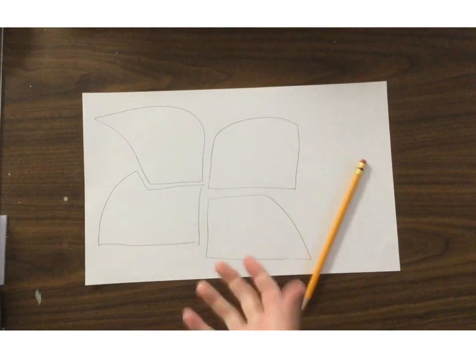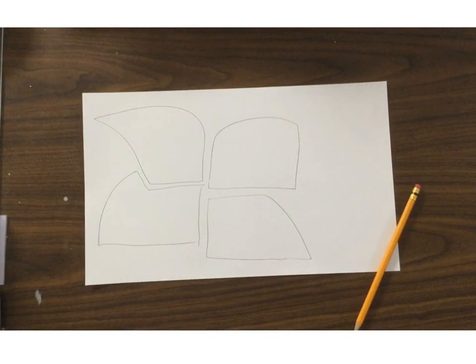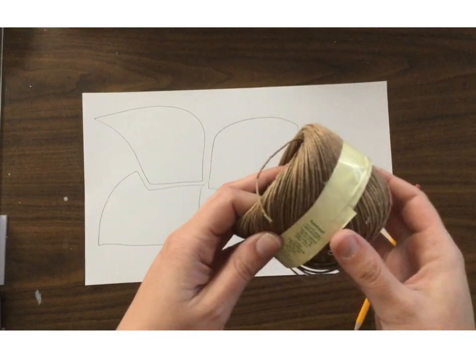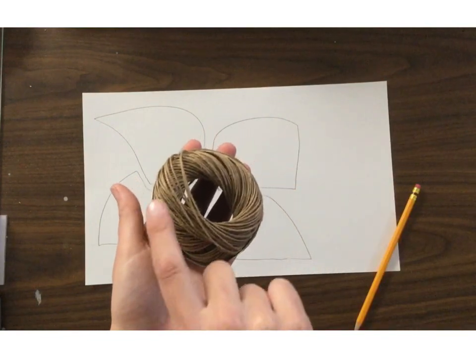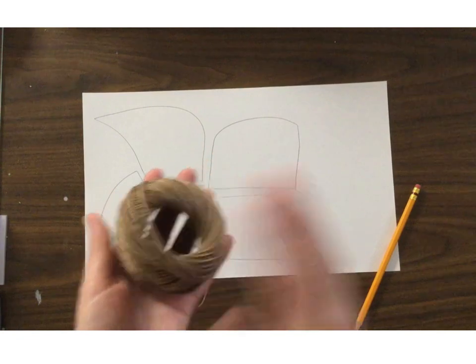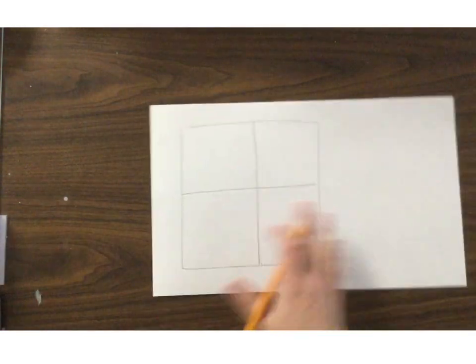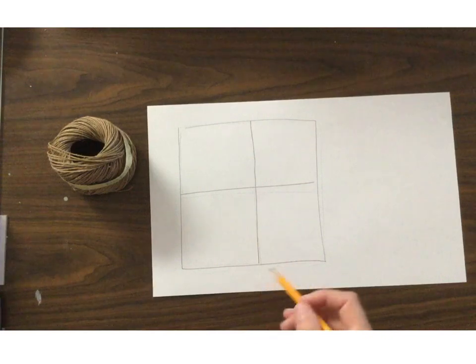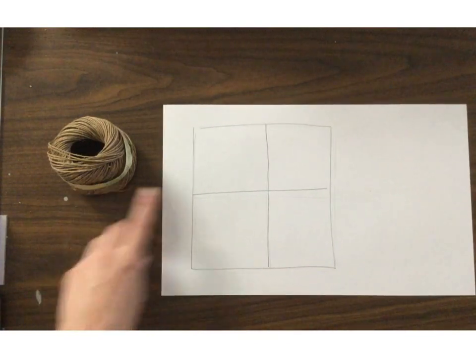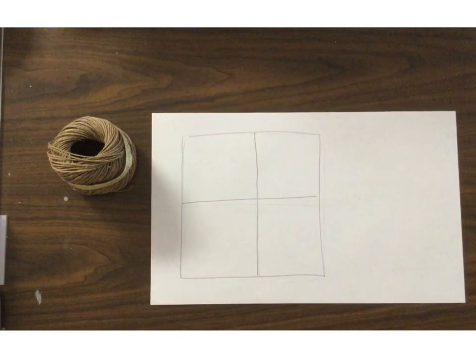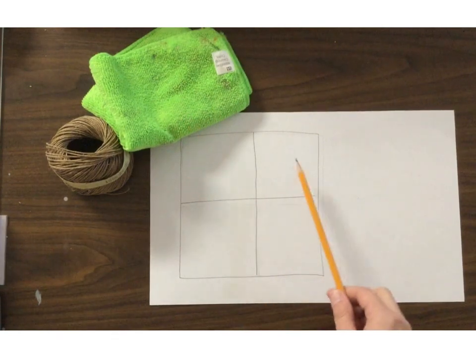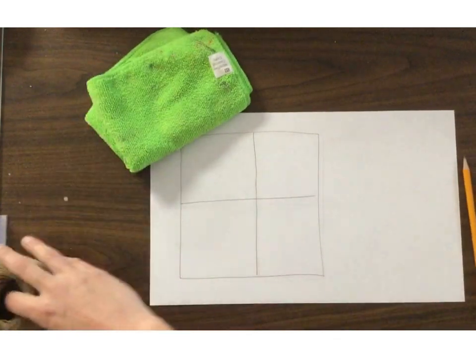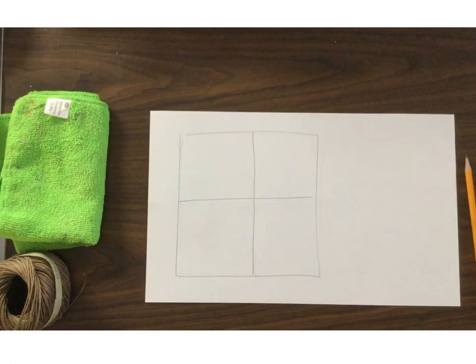And then you're going to find an object that has texture. Here's some string. There's a texture to this, and you're going to study the texture. This is a texture study. So how can you take the texture of all of this string and translate it, because it's 3D, onto a two-dimensional surface? So decide, pen or pencil, and then you're going to draw that texture into your first square. Find another texture, figure out how are you going to take the texture of that object and translate it into a drawing.